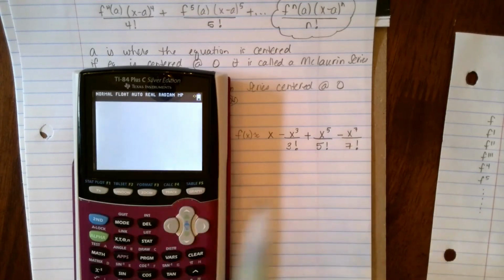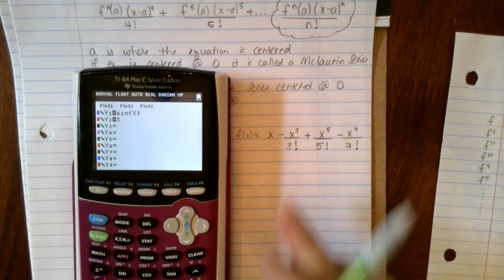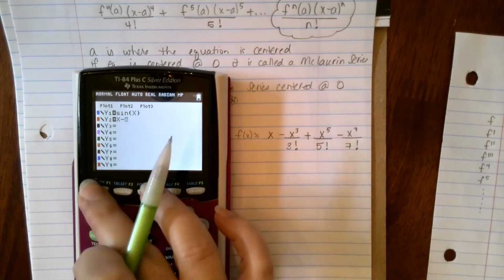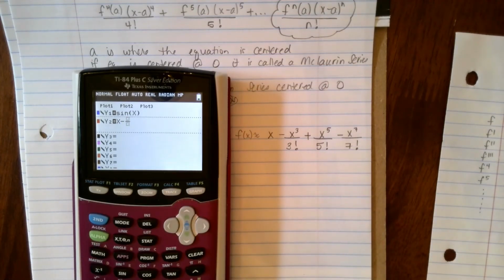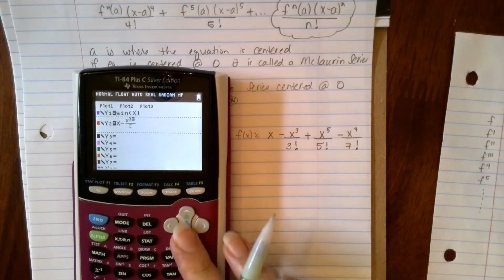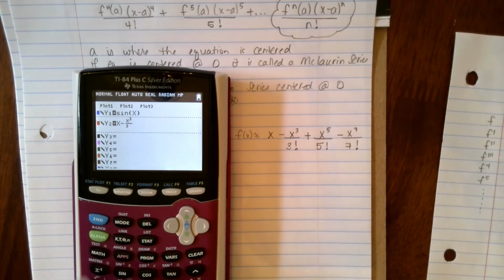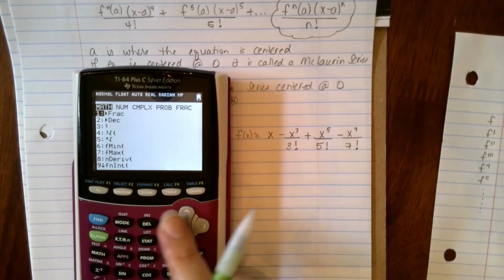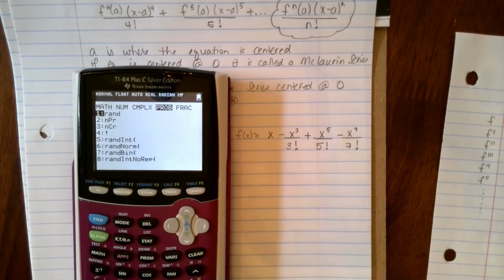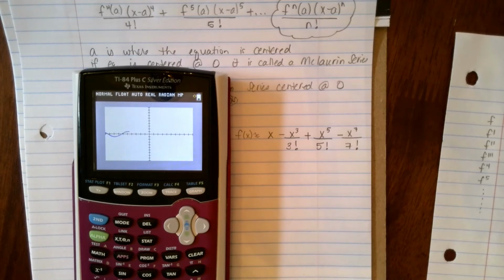Now, what if I took this same equation and I said x minus x cubed over 3 factorial. Now, factorial can be found under math. I think it's probability number 4. So I go ahead and graph. Now watch what happens, and this is going to take a little bit here.